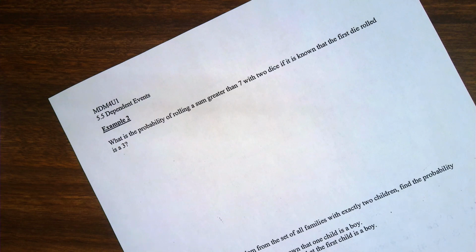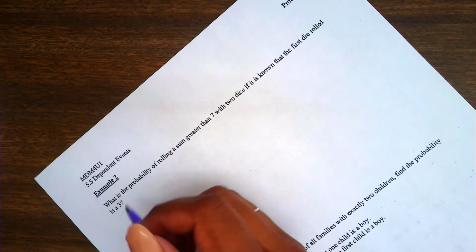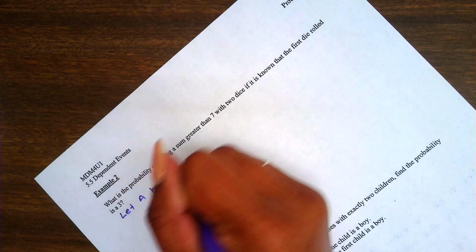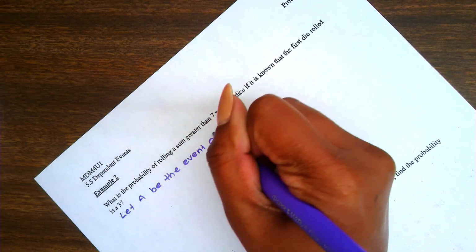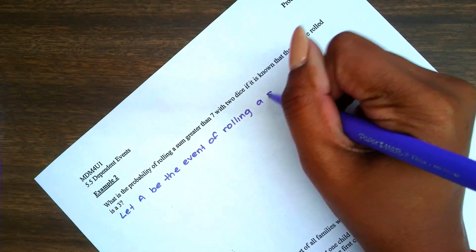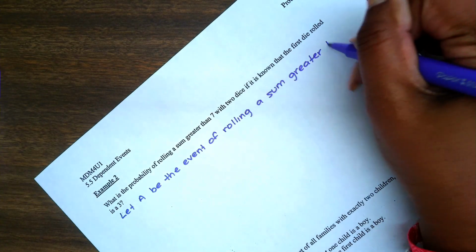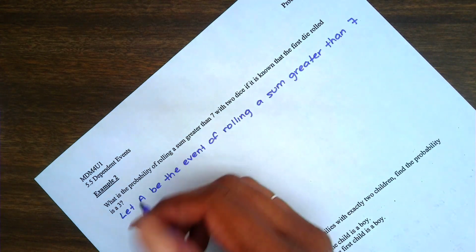sum greater than 7? So we're going to say let A be the event of rolling a sum greater than 7, and let B be the event that the first die rolled is 3.